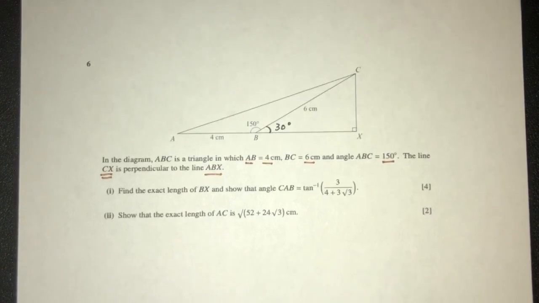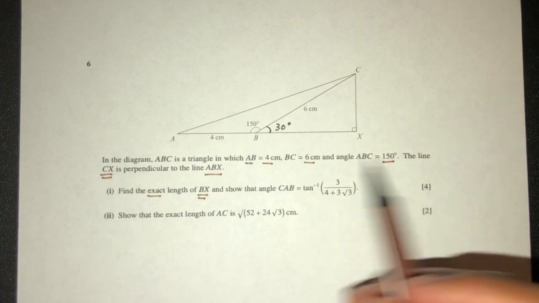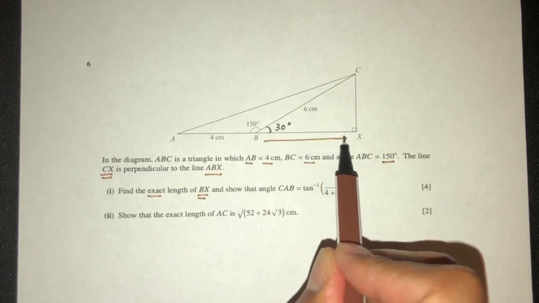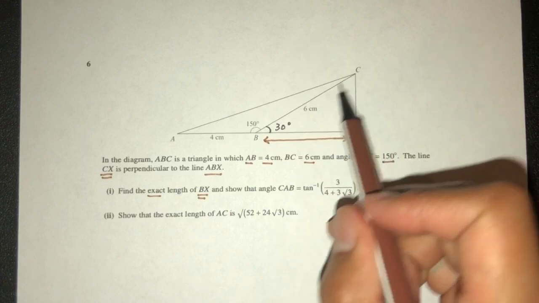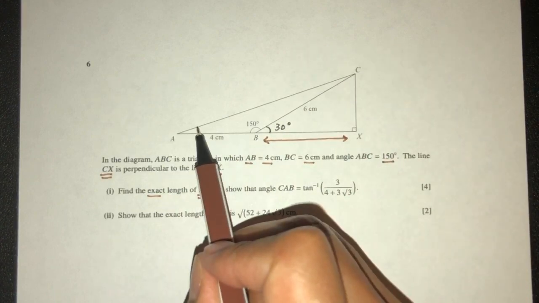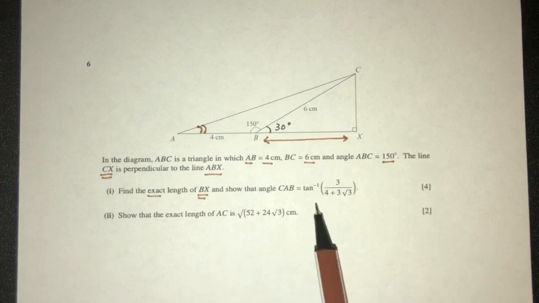Now part 1, we have to find the exact length of BX. BX is this one. And we have to show the angle CAB, or this angle, is given by this. Okay, so one by one, let's first find the length of BX.